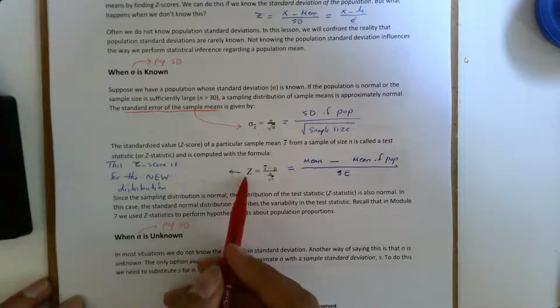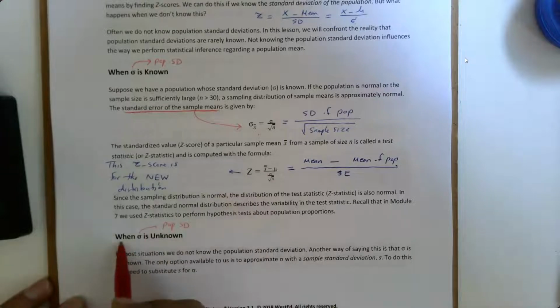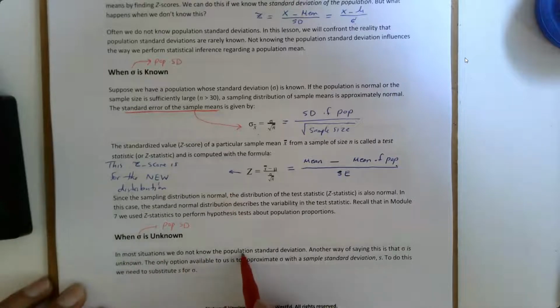Remember, when you're calculating z, on the denominator you have sigma, which is the standard deviation of the population. What if we don't have it? In most situations, we do not know the population standard deviation.